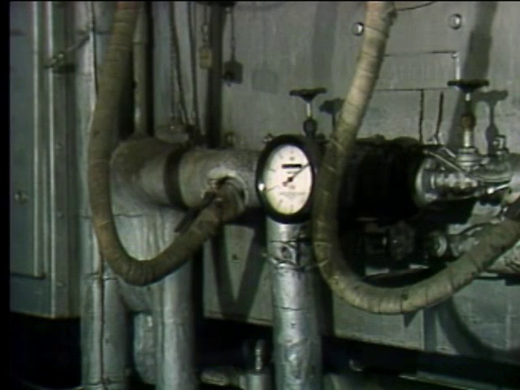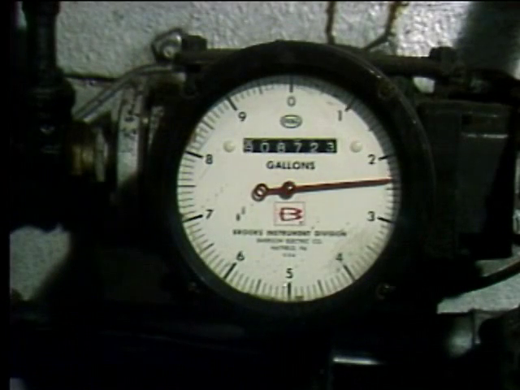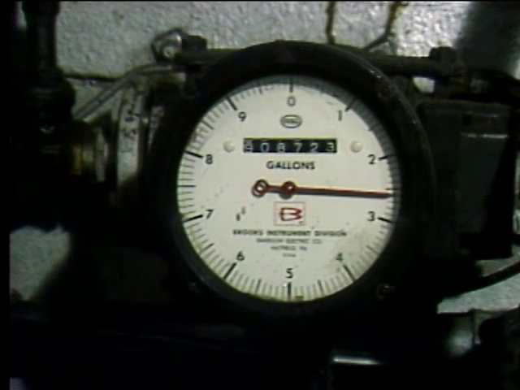In a fluid system, it's often necessary to determine how much fluid is used, moved, or produced. To provide this information, different types of flow measurement devices are used. Not all flow measurement devices work the same way. Some measure the actual amount of fluid that passes through them. We'll call them direct flow measurement devices.